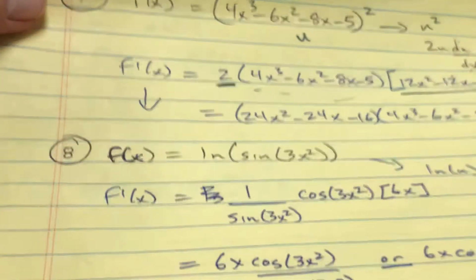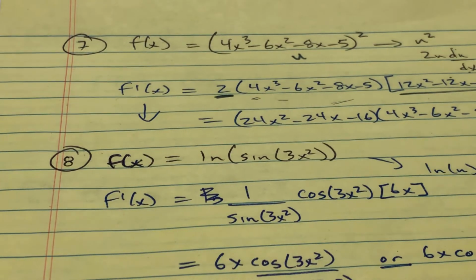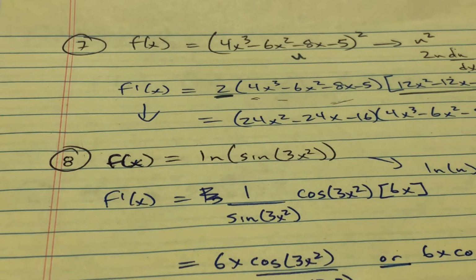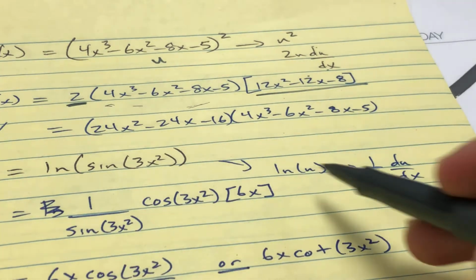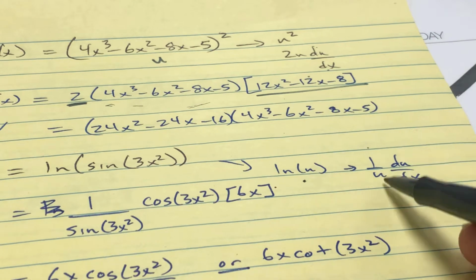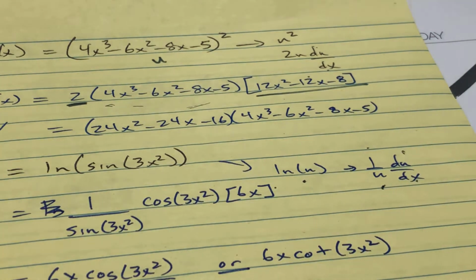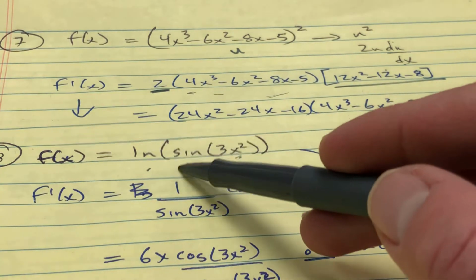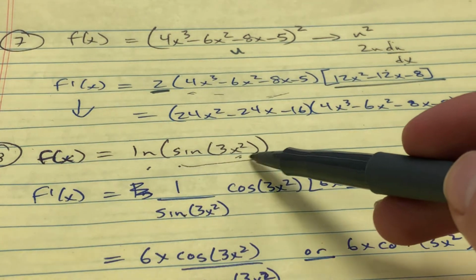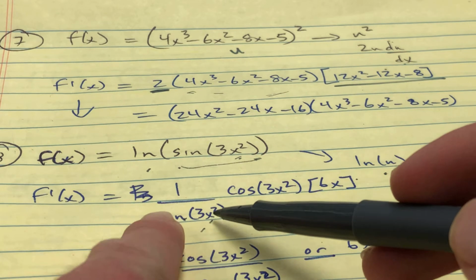Okay, number 8, so you have a natural log u, basically. Natural log of sine 3x squared. So the derivative, again, of any natural log u is 1 over u du dx. That's the game plan. So the derivative of natural log of this would be 1 over my u, sine 3x squared. Then I have to take the derivative of this.